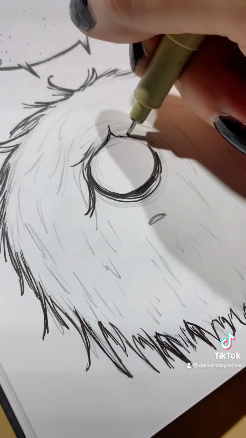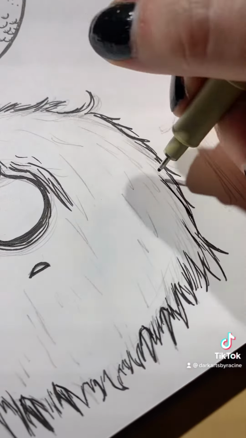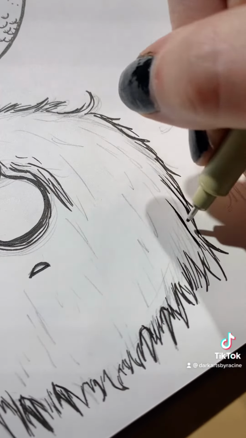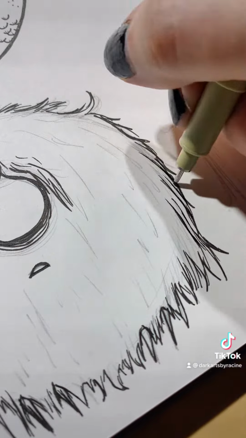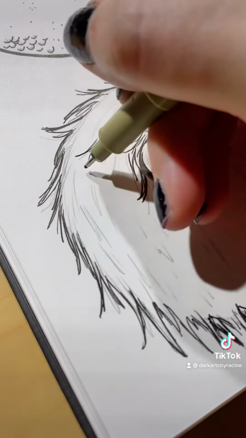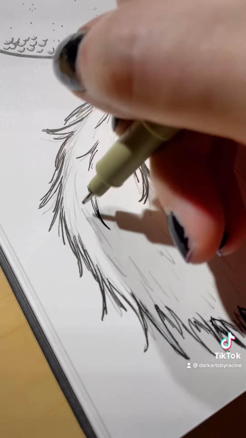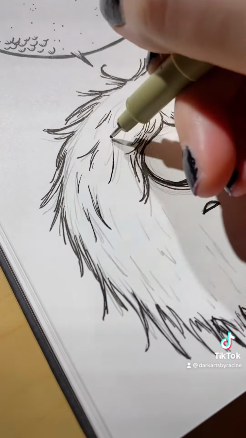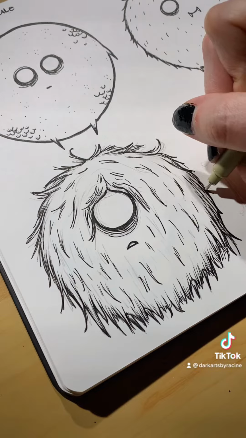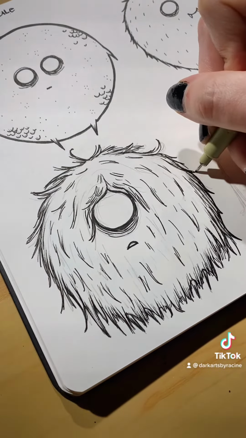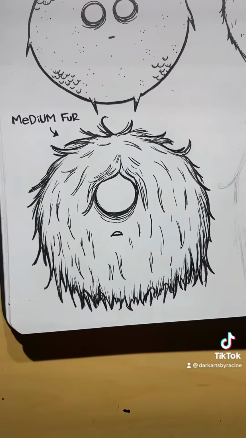And just like with the short fur, I like to move around the edges and do those fuzzy flicks, but bringing them further into the shape. And instead of the quick little lines, we just make them little strands, still alternating whether they're curling in or out. Last but not least, I like to go around the edge and reinforce that outline. And now we got a concerned looking shaggy monster.